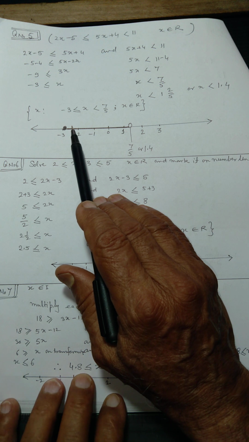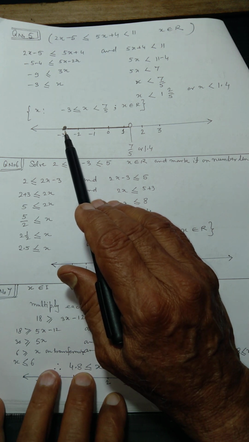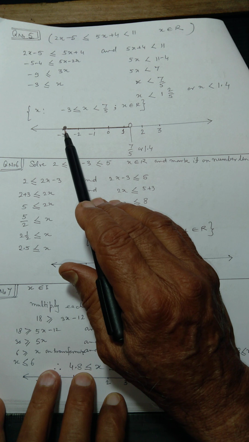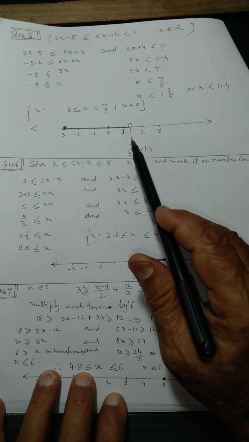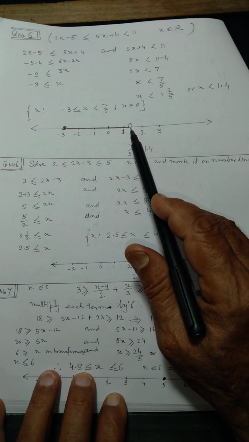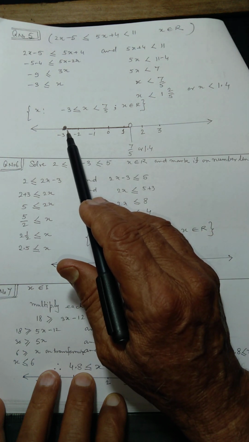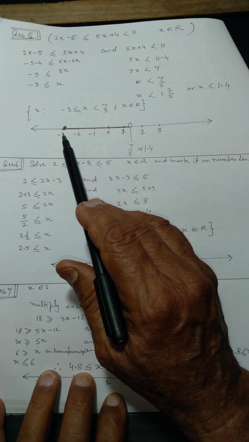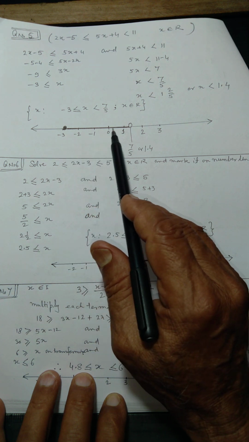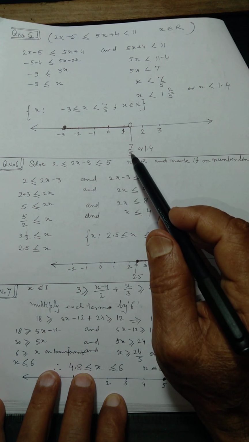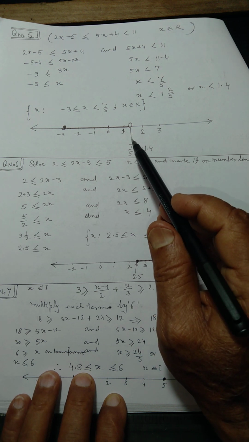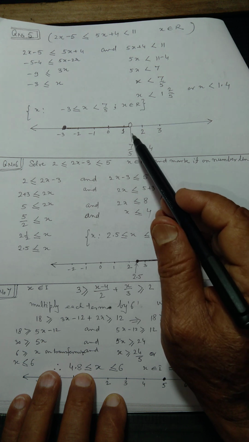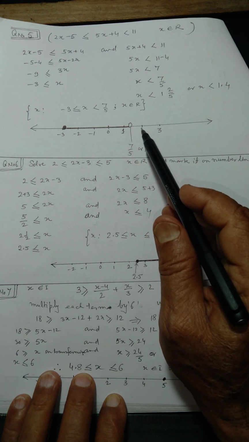Now on the number line, you see minus 3, this point has been darkened, means it is included, whereas 7 by 5 is not darkened because it is a blank. So our solution set starts from minus 3, including minus 3, up to 7 by 5, whereas the 7 by 5 point is not included. And this 7 by 5 comes between 1 and 2.